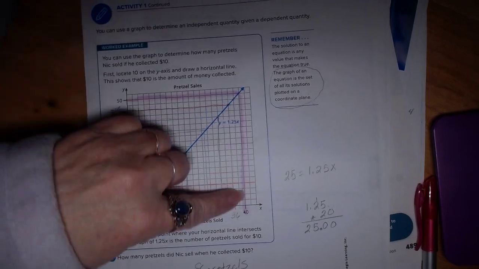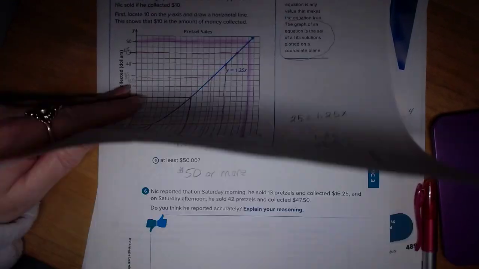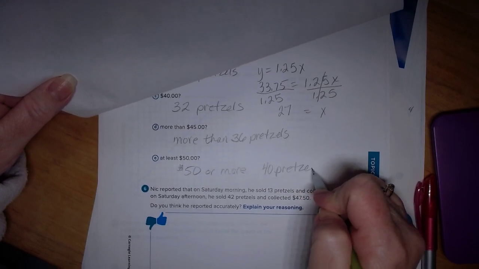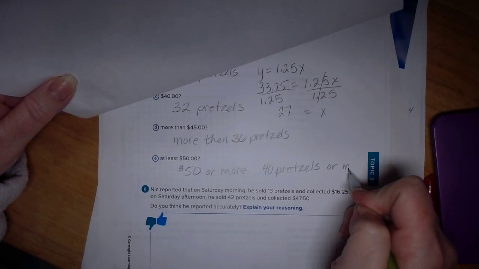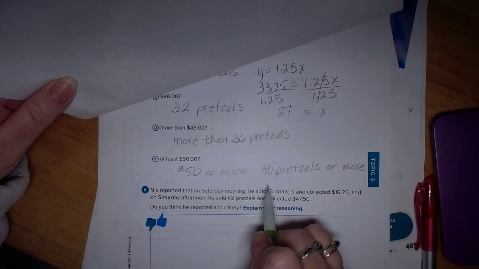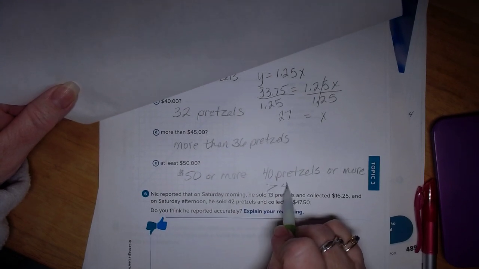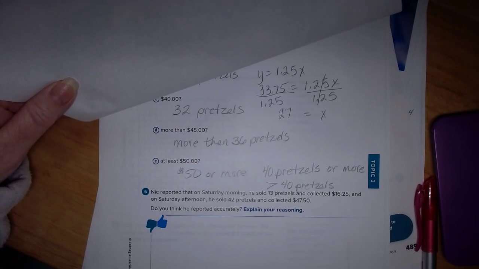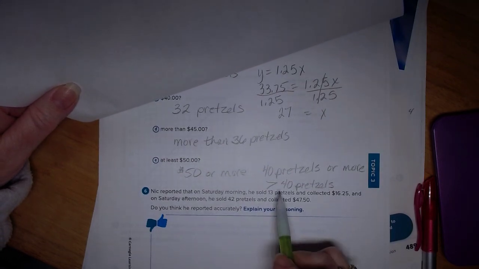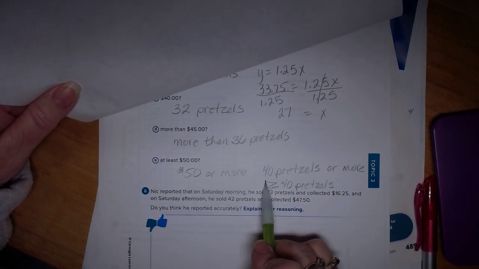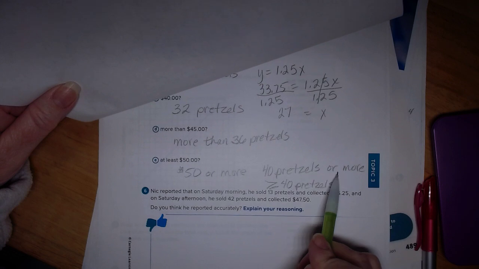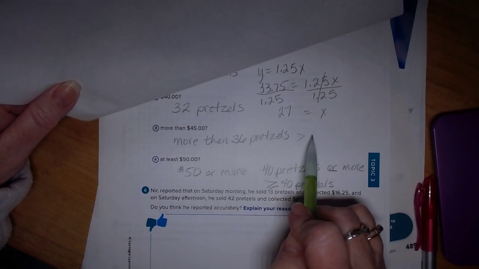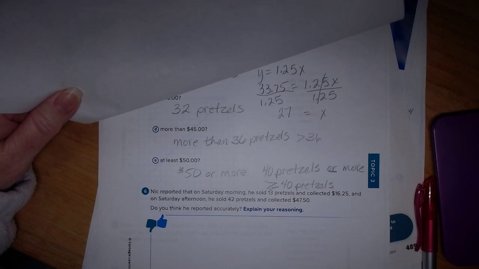So here's the $50 and it's 40 pretzels. So it would be 40 pretzels or more. Or we could say greater than or equal to 40 pretzels. 40 pretzels or more is the equal to. More than 36 would be just greater than 36.